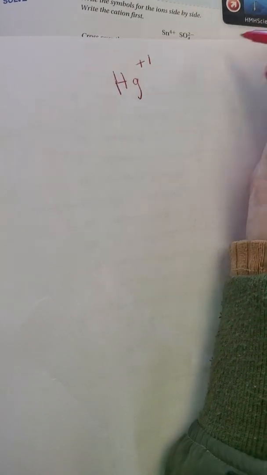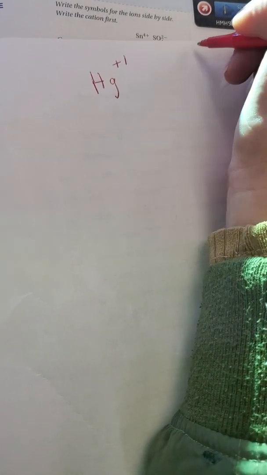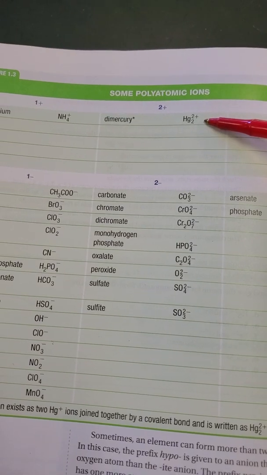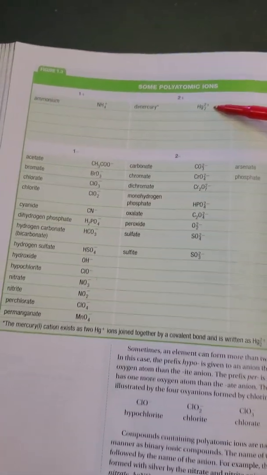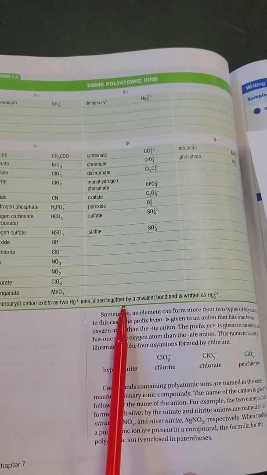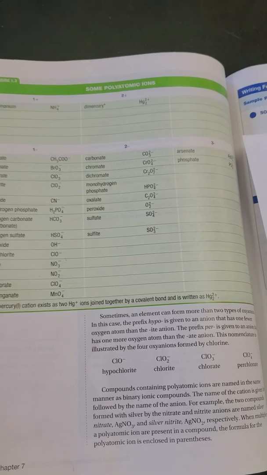Well, in nature, mercury 1 doesn't actually like to exist all on its own. It will always find another mercury 1, and they will pair up to form Hg. There's two of them, 1, 2, so I have two atoms of mercury, and because each one of them has a positive 1 charge, when you add that together, it becomes Hg2 with a 2 positive charge. That is where dimercury comes from. It's really not a polyatomic. It's just like it says down here, the mercury 1 cation exists as Hg joined together. We're going to learn about covalent bonds later.